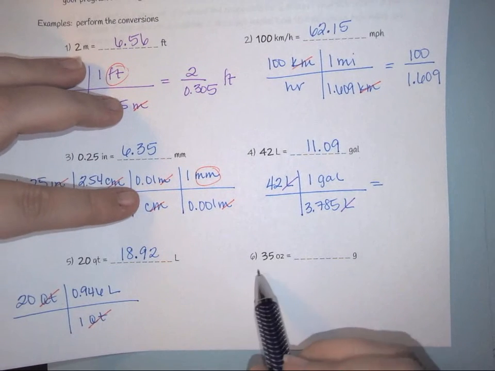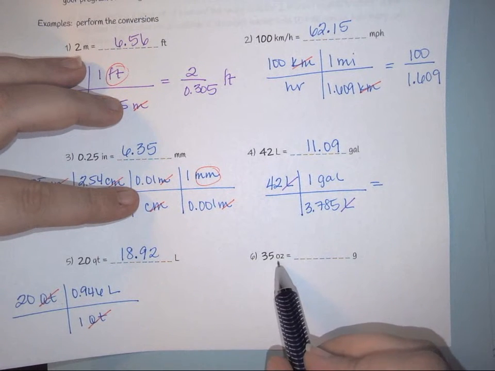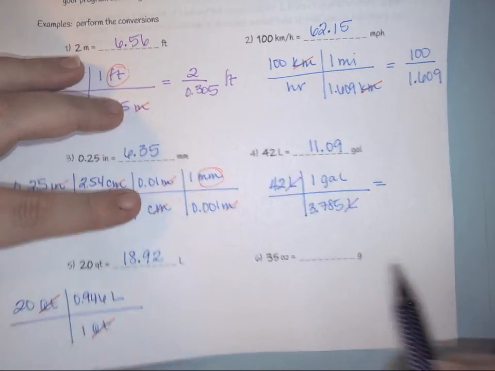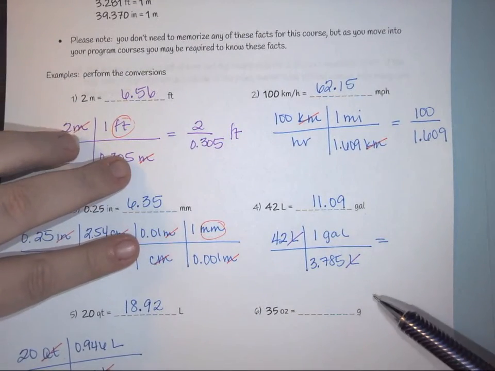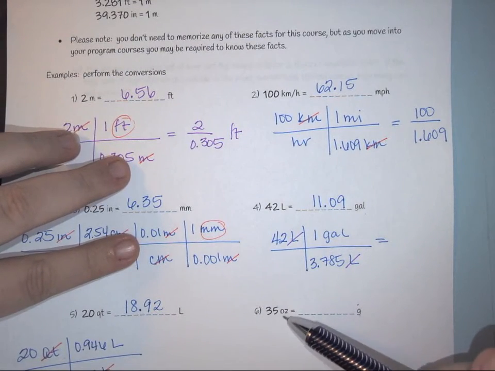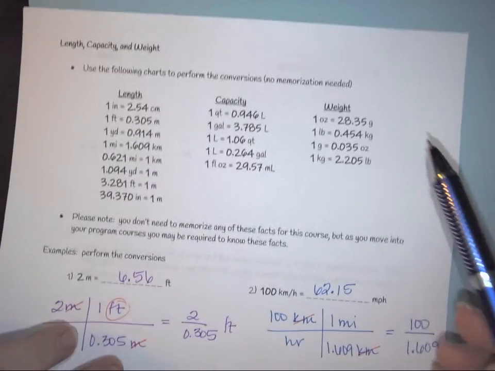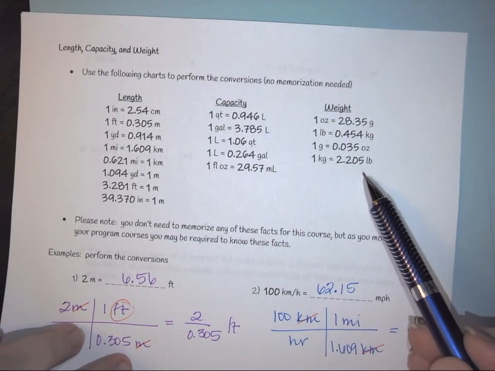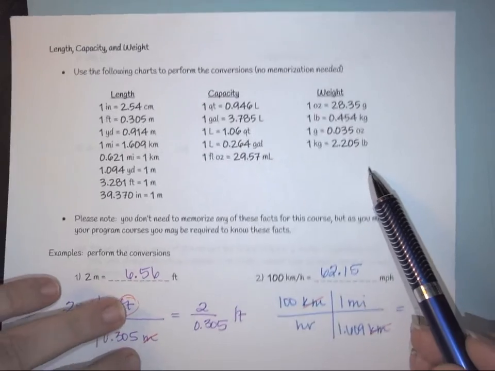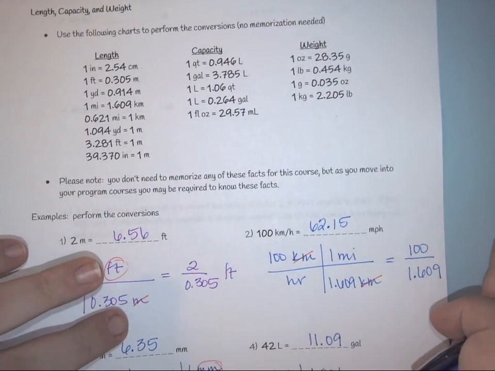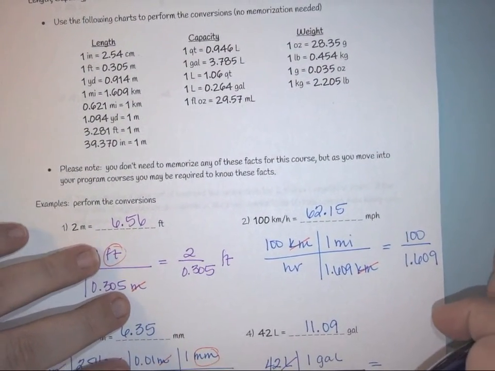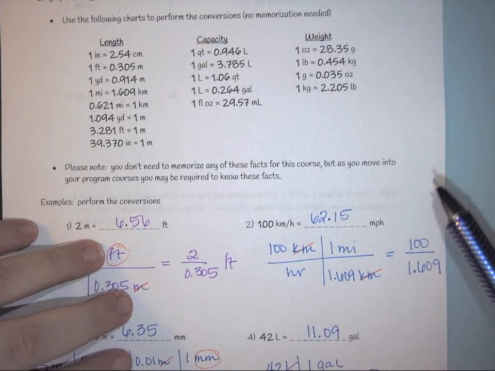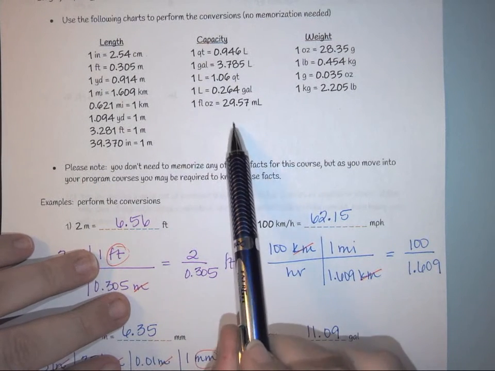Okay, next I have 35 ounces to grams. Now, don't get tricked. This ounce that we're talking about here is a weight. The way that I know that is because grams is a weight. The one thing that's never going to change is you are never going to go from, say, length to a liquid.